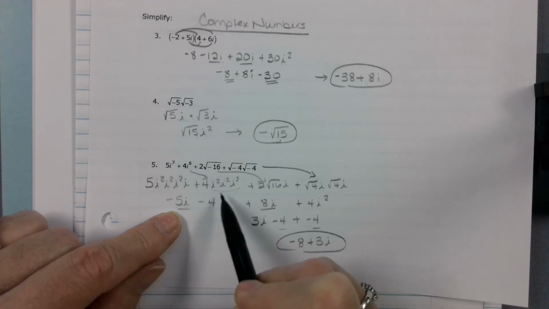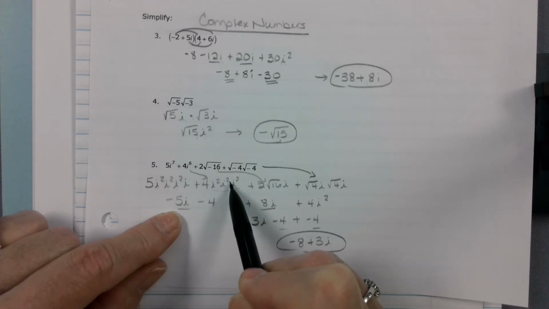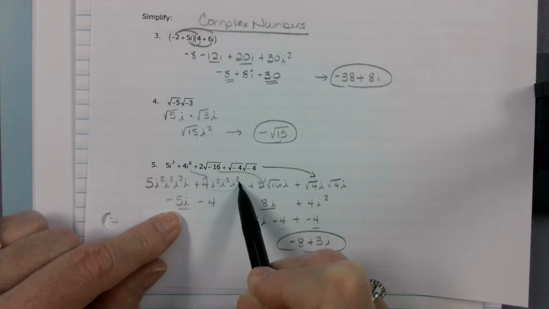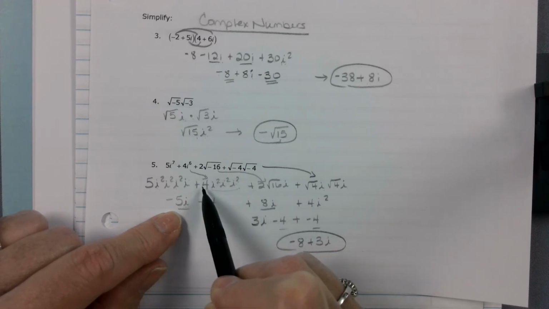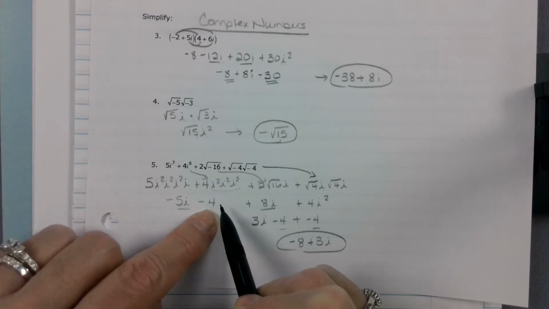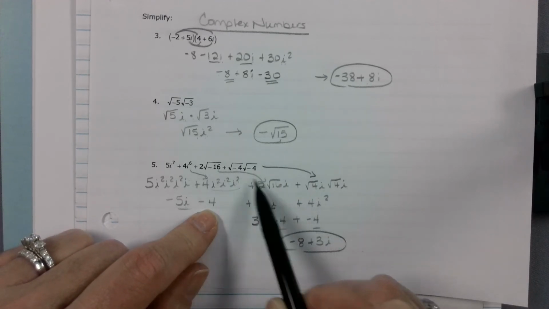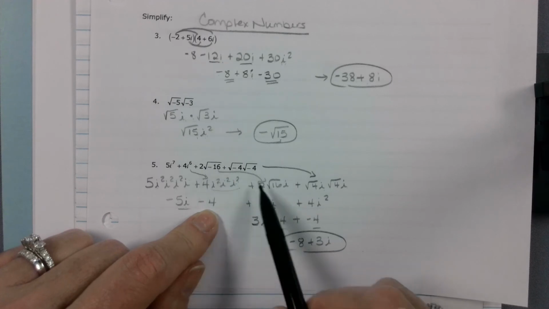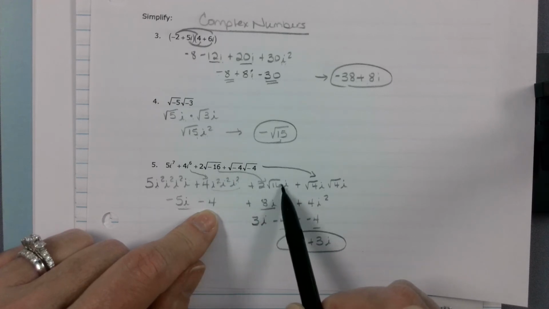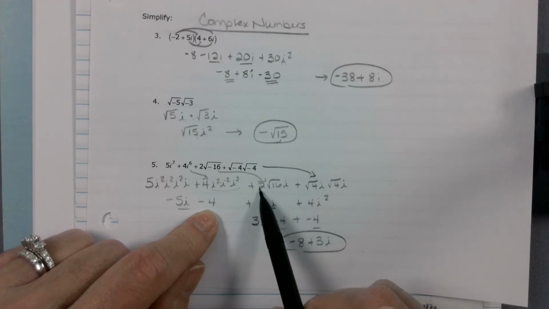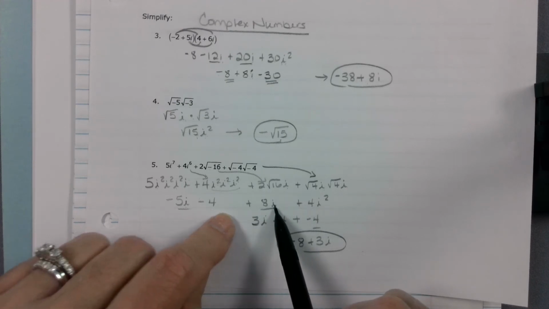This one has it to the 6th power, so there's 1, 2, 3. There's 3 of these 2's. Each one is a negative 1. That's going to be a negative 1, just like we said. Times 4 is minus 4. This one's going to be 2. And then we want to take this negative out as an i. The square root of 16 is 4. 4 times 2 is 8, so we have 8i.